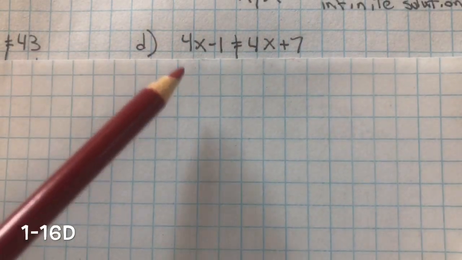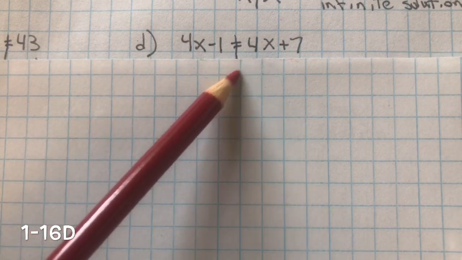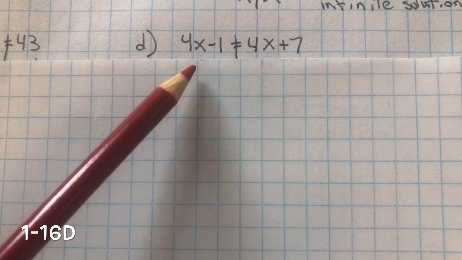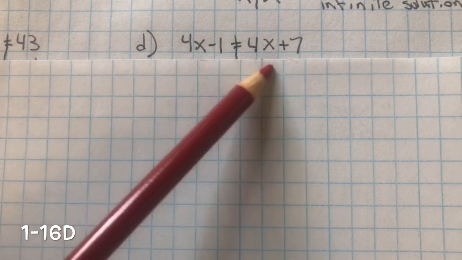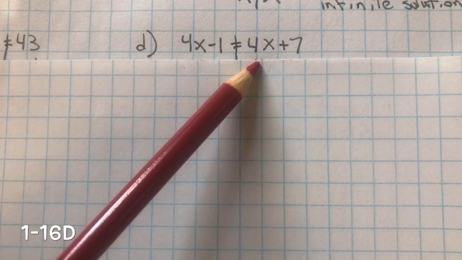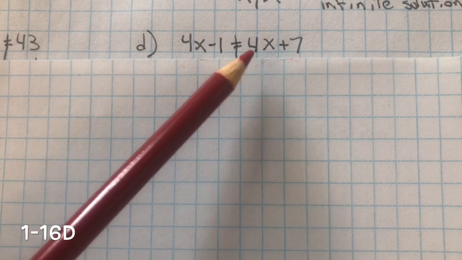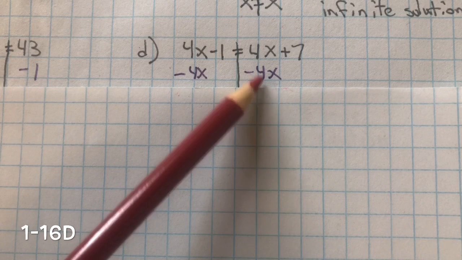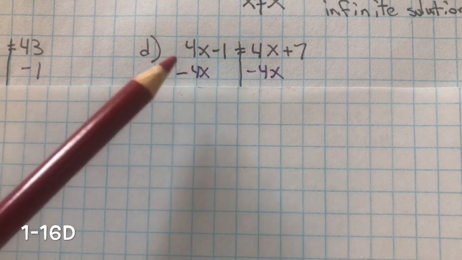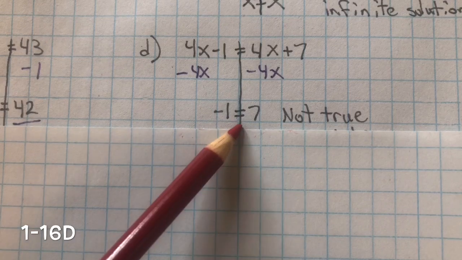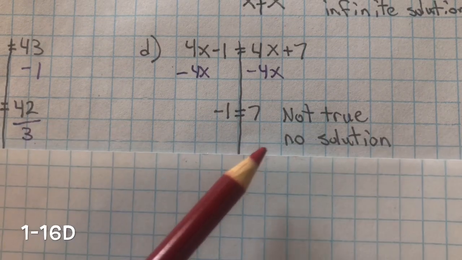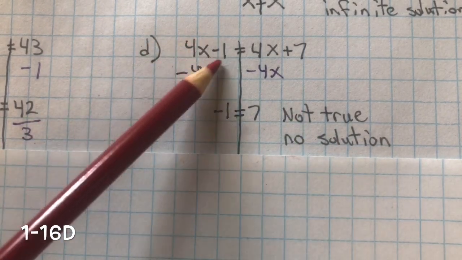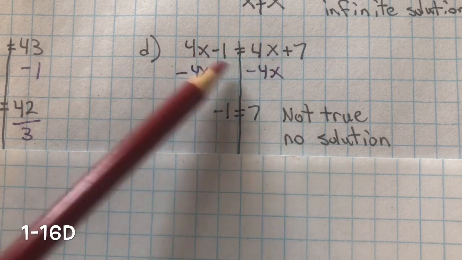Problem D, we want to get all the x's to one side, and I usually try to get it to the side that has the greater value of x's, but you can see they're both 4x's. So I'm going to start on the right side and bring them over to the left, and I'm going to go ahead and subtract 4x from both sides. Inverse property of addition is subtraction. That created a 0 pair, 0 pair. And what I'm left with is negative 1 equals 7. Well, that's not a true statement. So there's no solution. There's no value that I can put in for x and make this equation true.